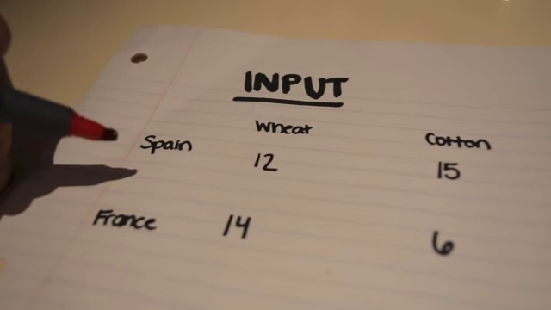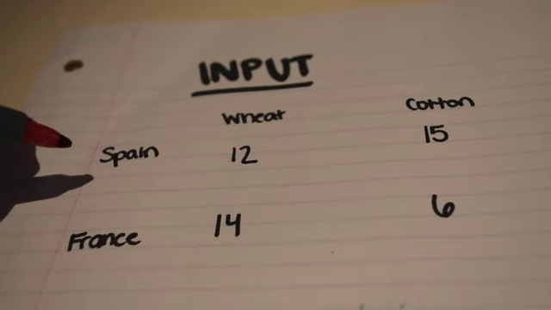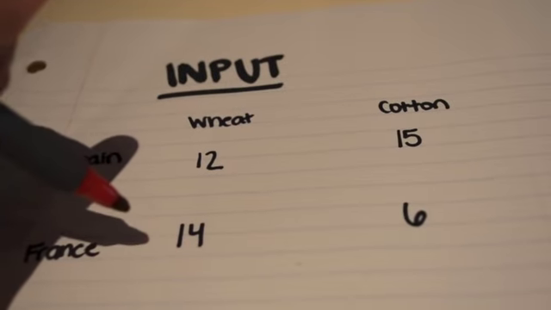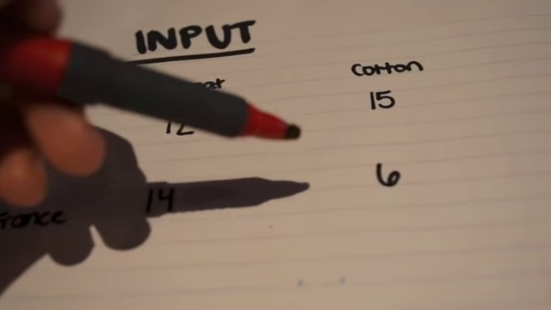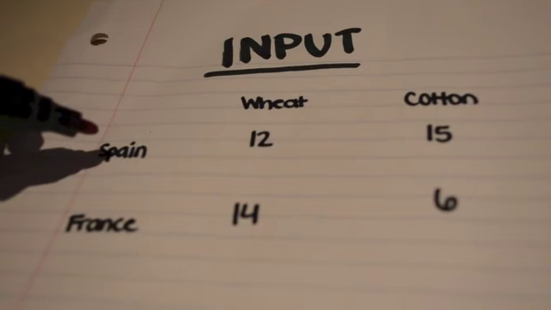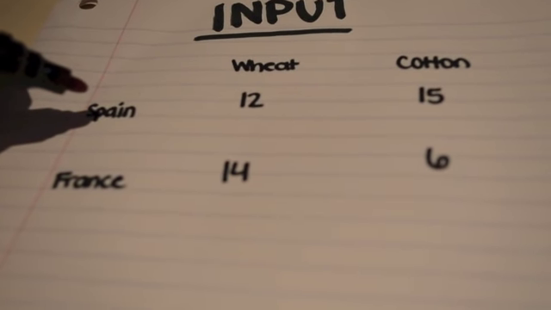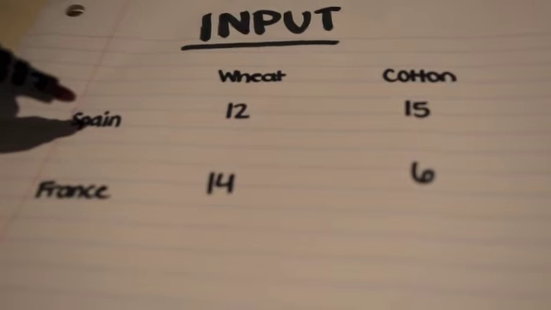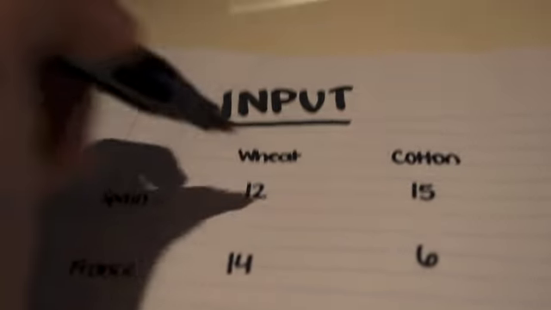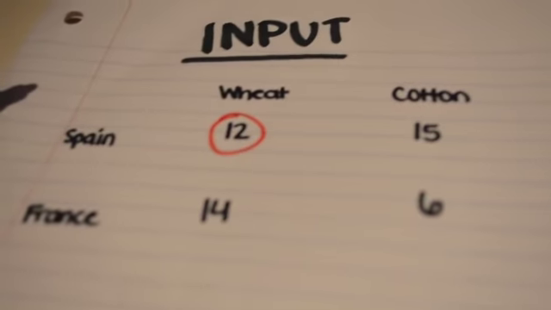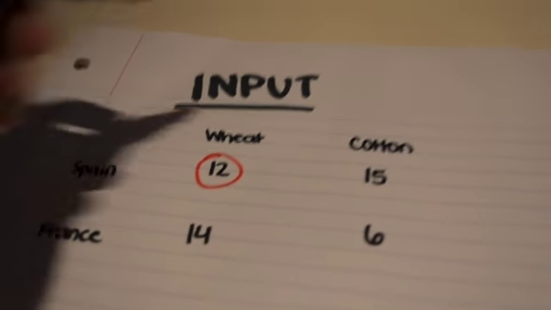The following are the number of acres of land it takes for each country to produce wheat and cotton. For the same amount of wheat, France needs 14 acres, while Spain only needs 12. For cotton, Spain needs 15 acres, while France only needs 6. For input, the least number is the absolute advantage, because the country that can produce the same amount of wheat or cotton, but with less acreage, has the advantage. In this case, Spain has the absolute advantage in wheat, because it only needs 12 acres, whereas France needs 14, and France will have the advantage in cotton.